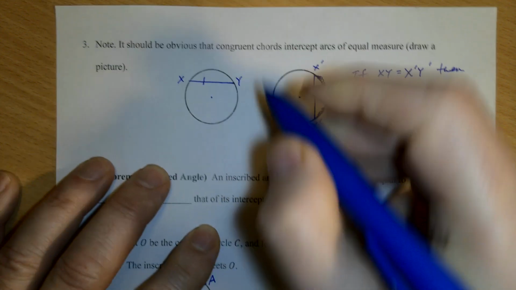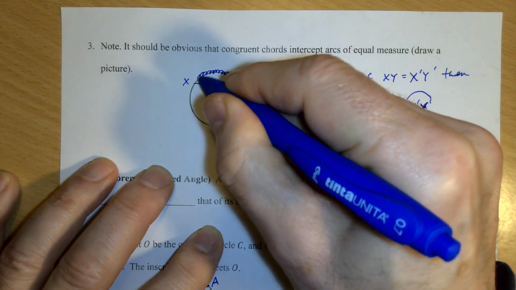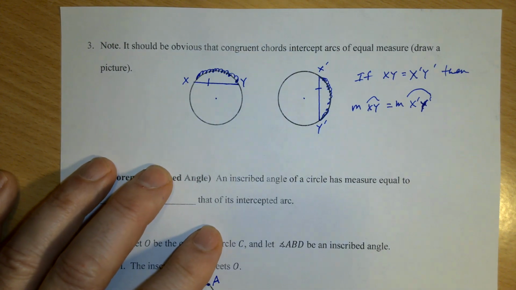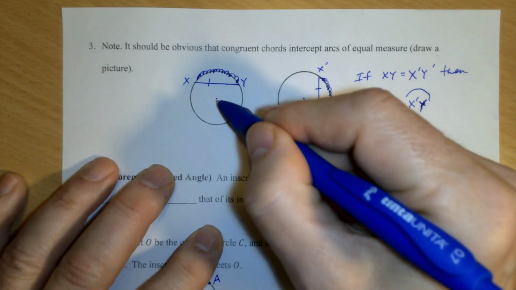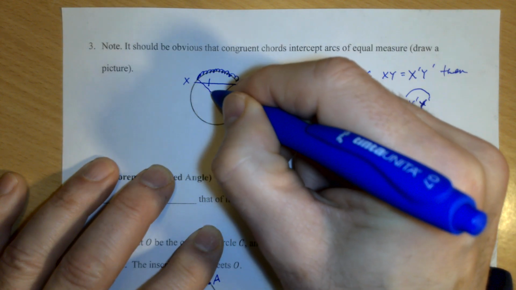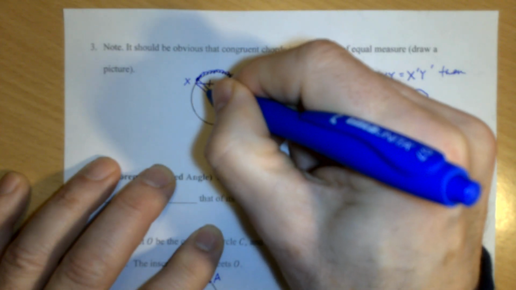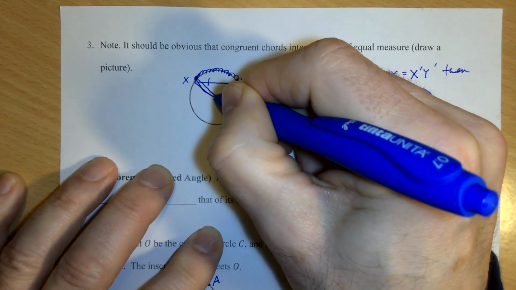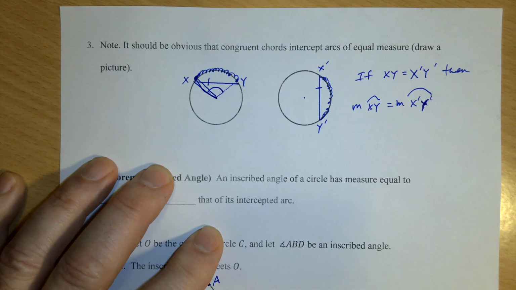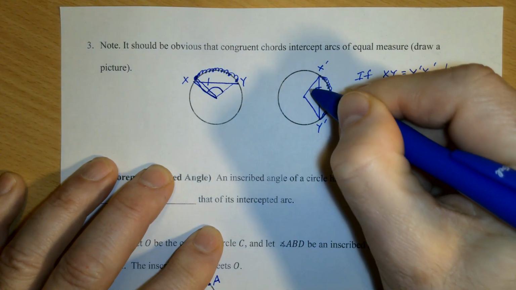The measure of that arc is the same as the measure of that arc. And that's simply because they have the same central angle. That's a bad picture. That angle is going to be the same as this angle.